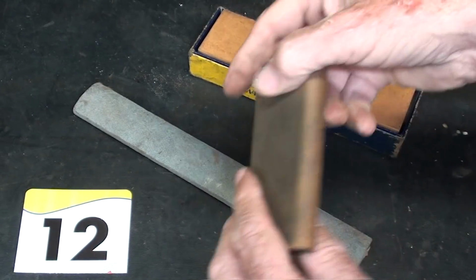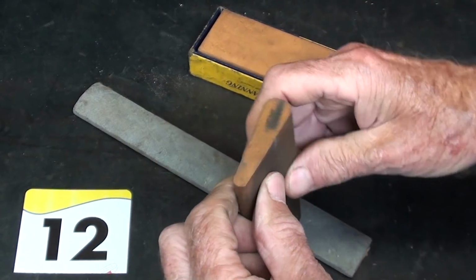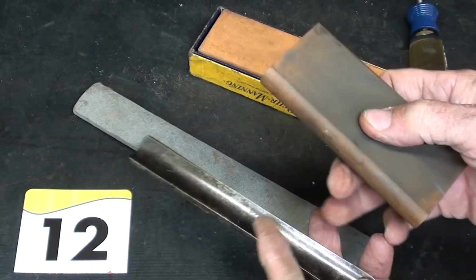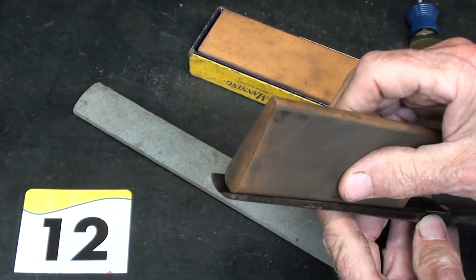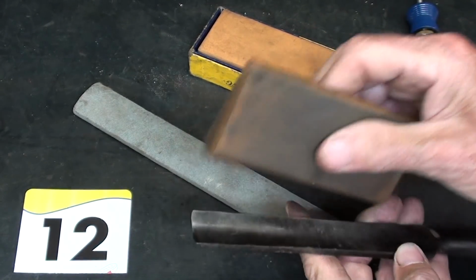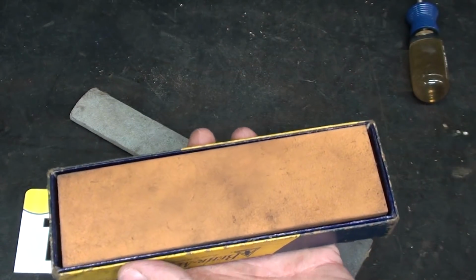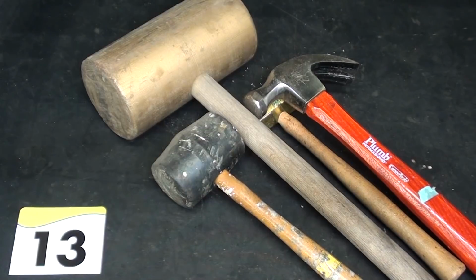This is called a slipstone. Notice that it's round here and round here, and that would be used for sharpening gouge type chisels. We can also use a bench stone such as this for sharpening our pocket knife.